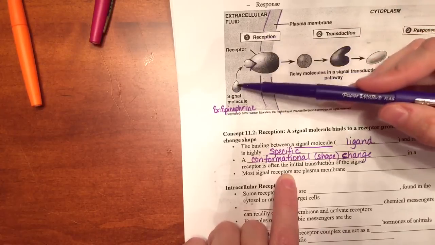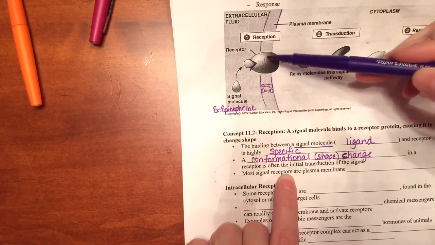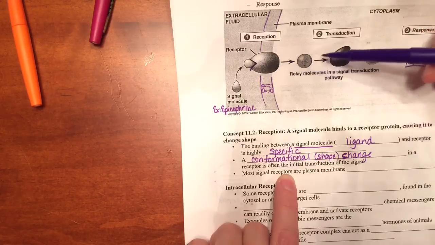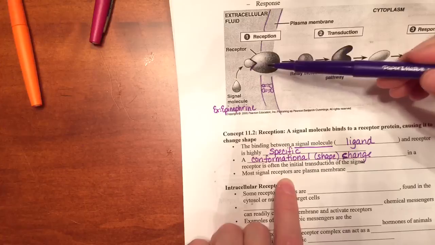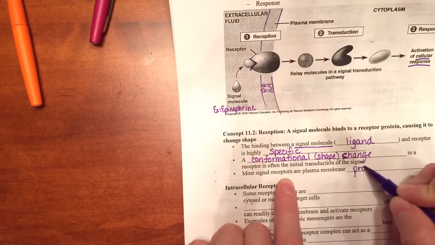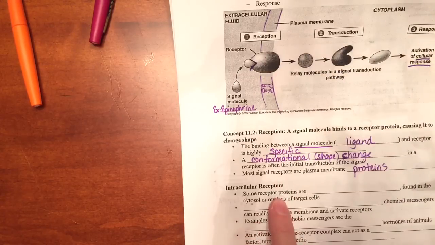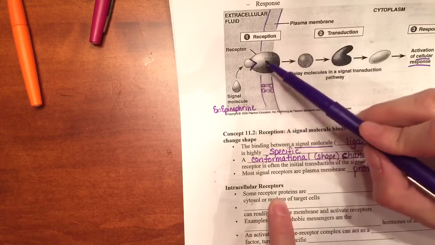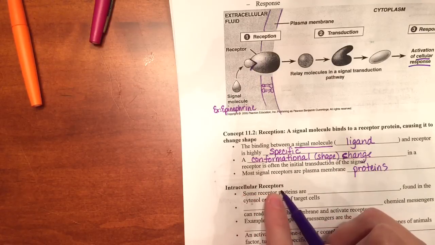So when that signal molecule binds, you get a shape change in the receptor, and that's going to trigger the transduction pathway, which is the next step. Most signal receptors are plasma membrane proteins. So that's what we've been talking about here. They're proteins. Now, notice here it says intracellular receptors.